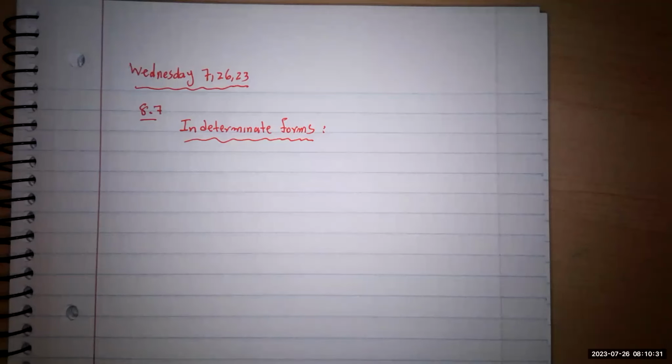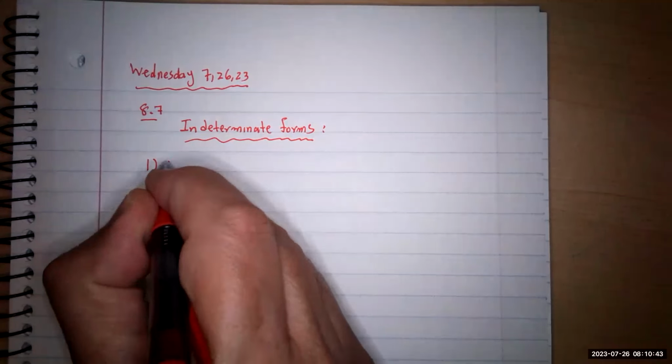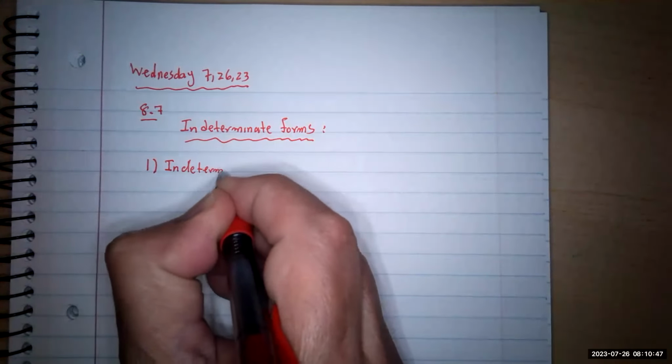Now we're going to list all the possibilities and explain how we're going to handle them. The first case we consider is indeterminate forms of type 0 over 0, the most famous one.